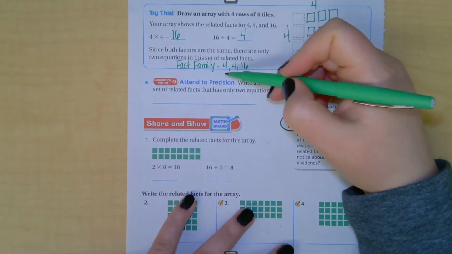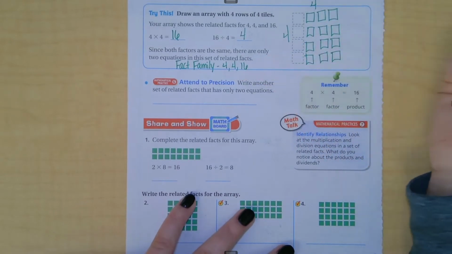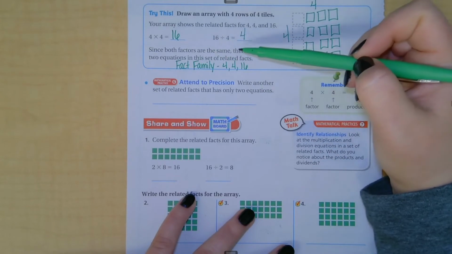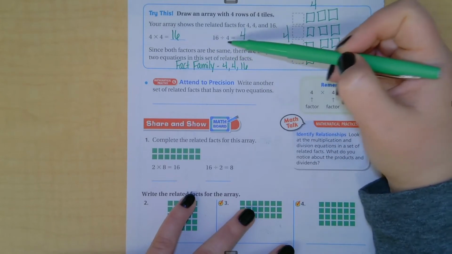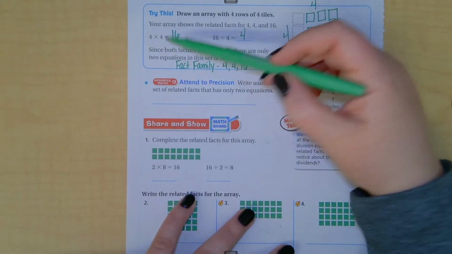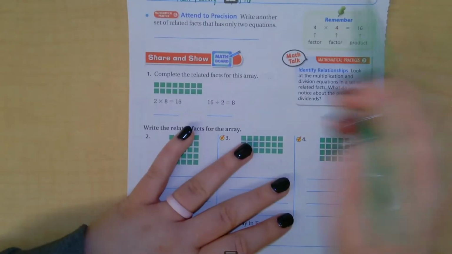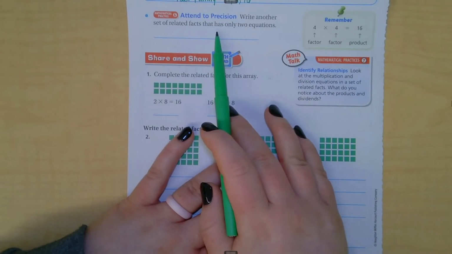And since 2 of the family members are the same, we'll call them twins. We can only create 2 problems, because even if you rewrote these and switched the spots, it's going to be the same. Okay?